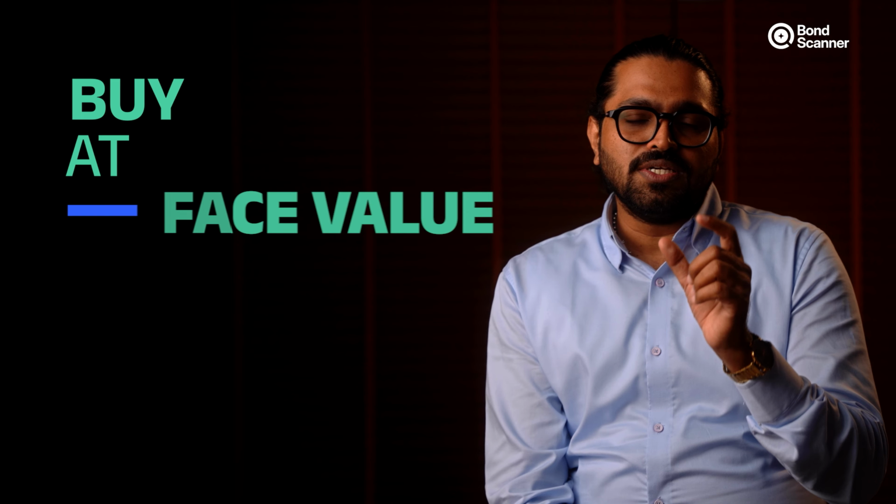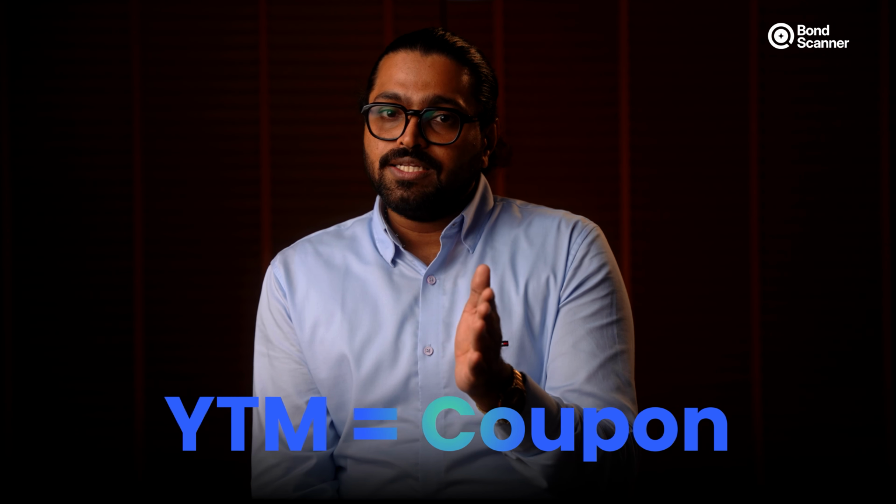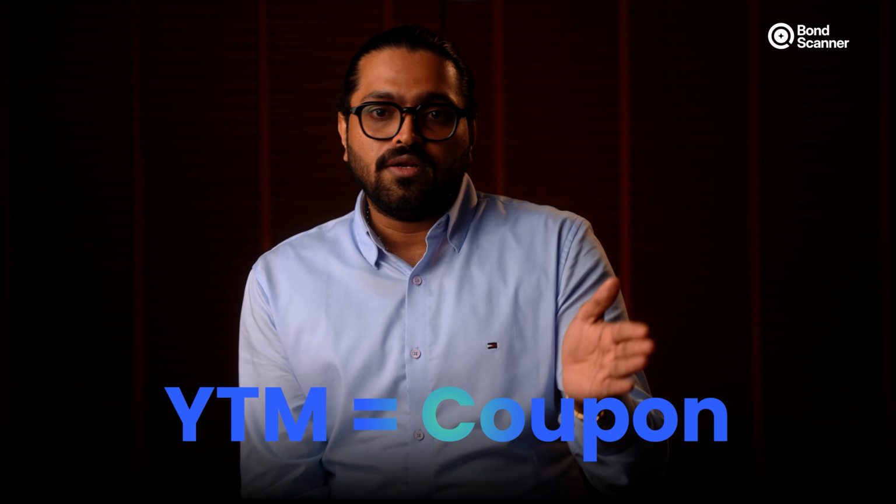Situation number 3, buying at face value. In the third situation, you buy the bond exactly at its face value of rupees 1000. You receive rupees 100, the interest, every year. And at maturity, you receive rupees 1000, which is the principal. There is no gain or loss on the principal. In this case, the yield to maturity, YTM, is equal to the coupon rate.